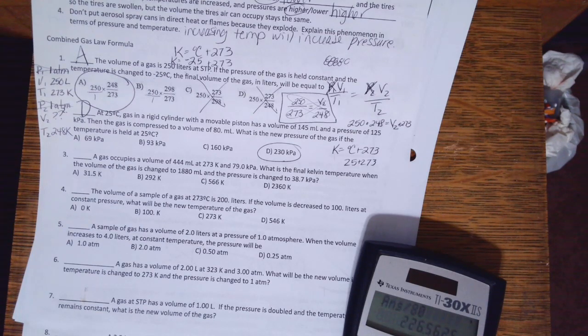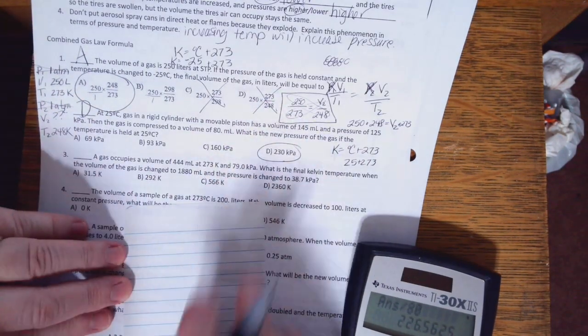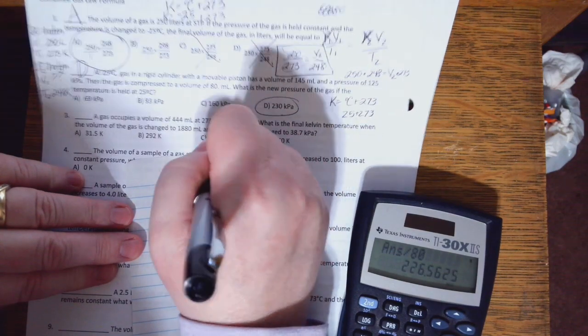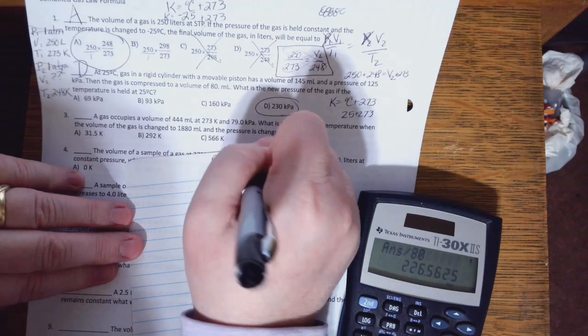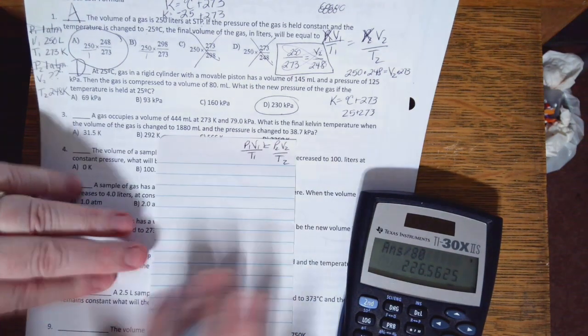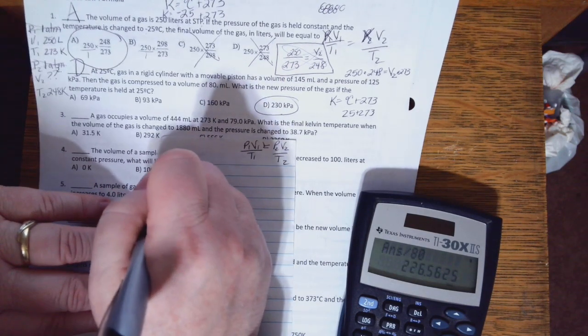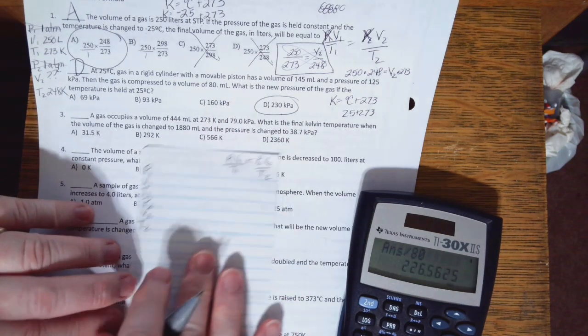Well, this one I got a lot going on, right? So we use the same formula. Okay. P1 V1 over T1 equals P2 V2 over T2. Make my list of variables. P1 V1 T1, P2 V2 T2.